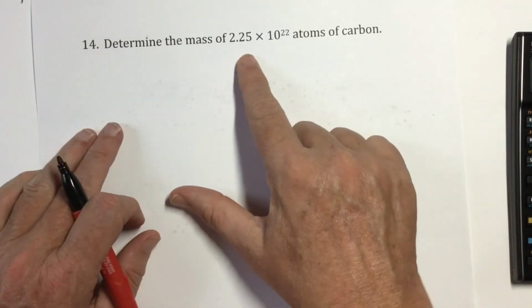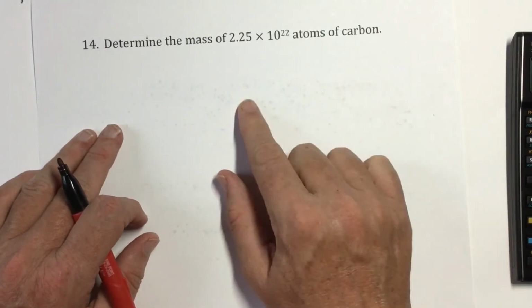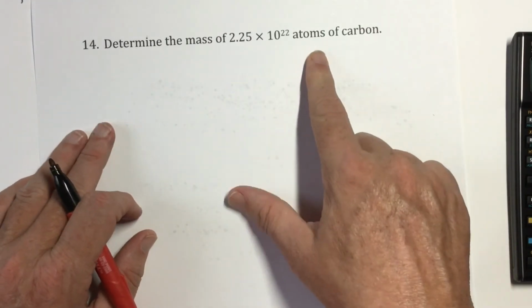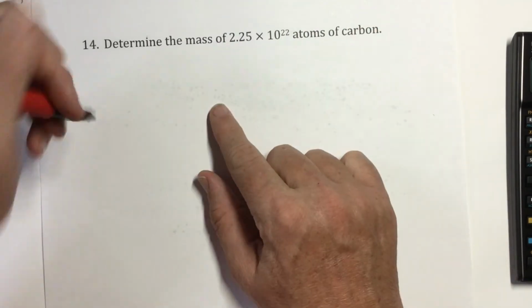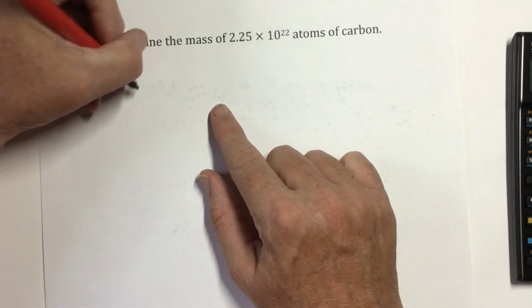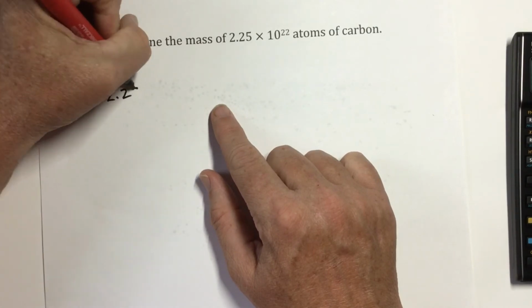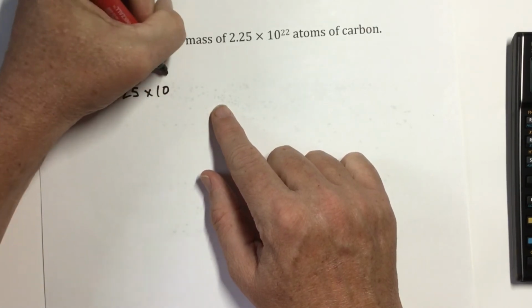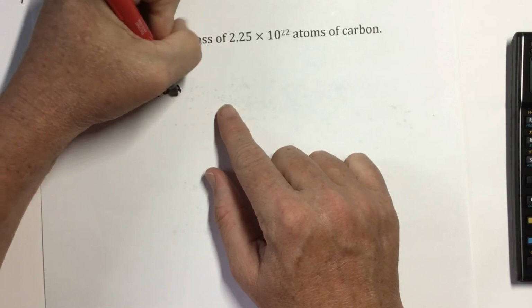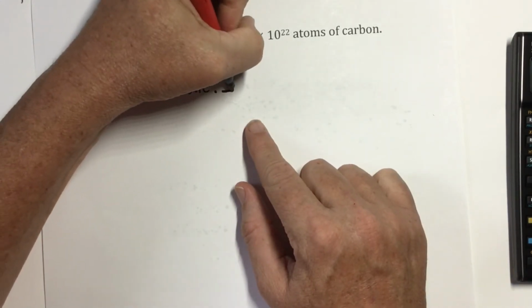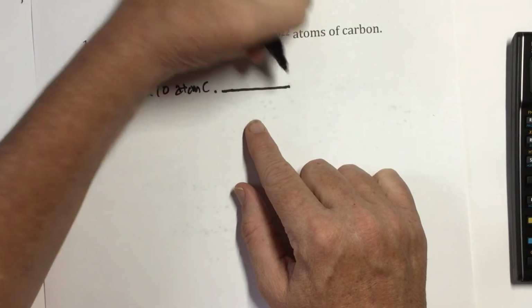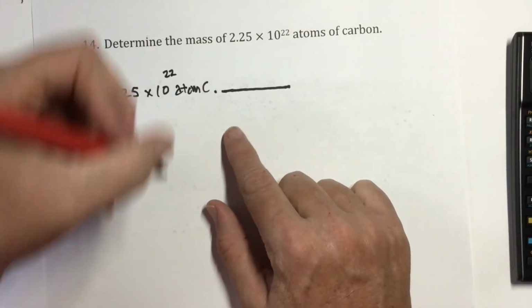Determine the mass of 2.25 times 10 to the 22 atoms of carbon. So here we're going to go from the number of atoms to the mass in grams of that many atoms of carbon. So 2.25 times 10 to the 22 atoms of carbon. Well, in order for me to get grams, I first need to go through moles. So let's convert this to moles.